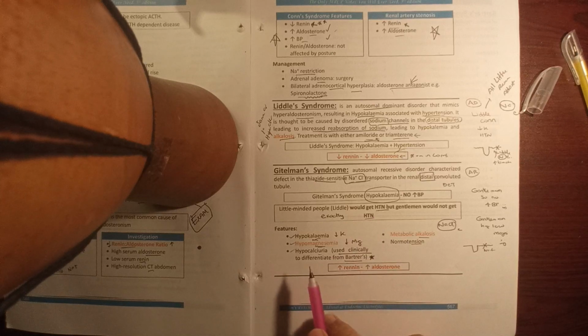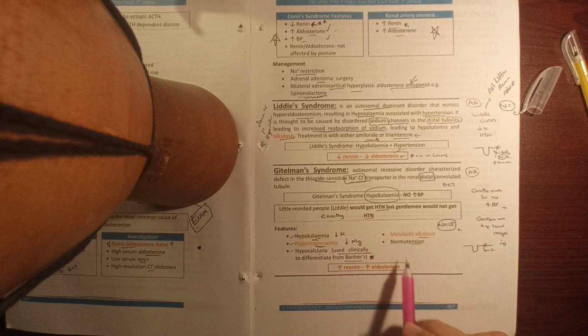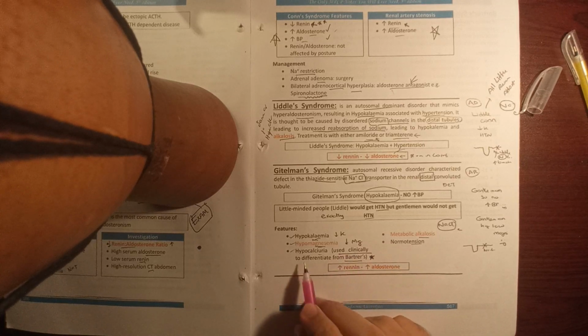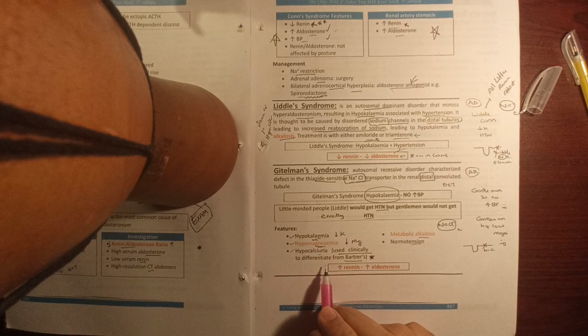So here again we have hypokalemia, then metabolic alkalosis, normotension though, hypomagnesemia with this, and then hypocalciuria. These two are important, and increased renin and increased aldosterone. So all these are there. These both are in DCT.